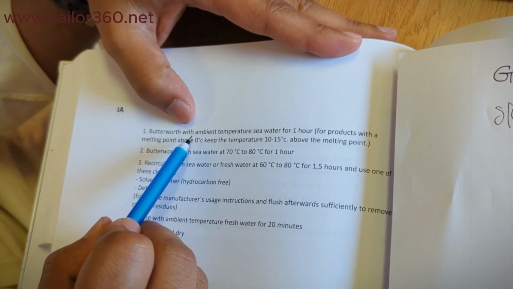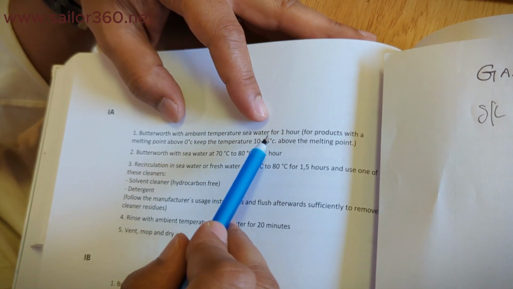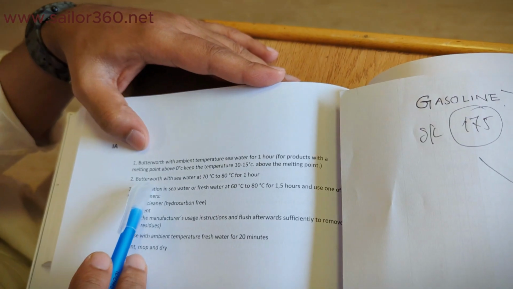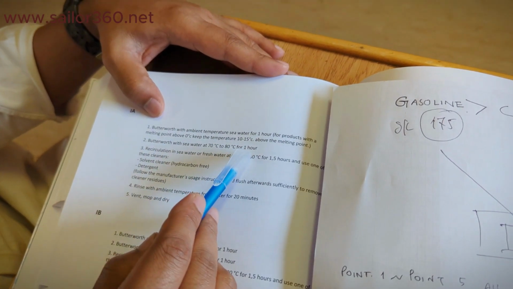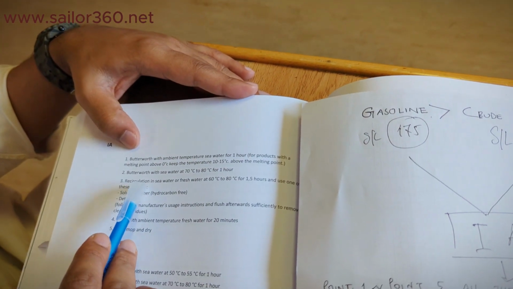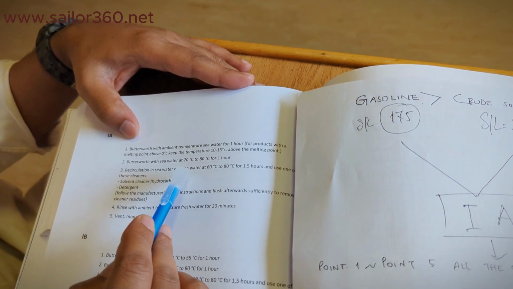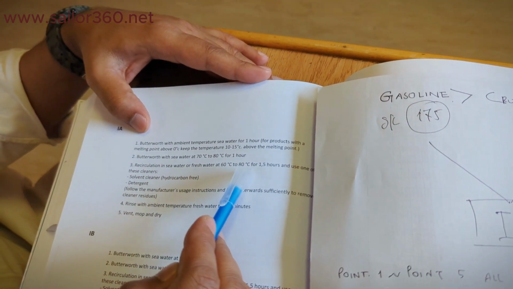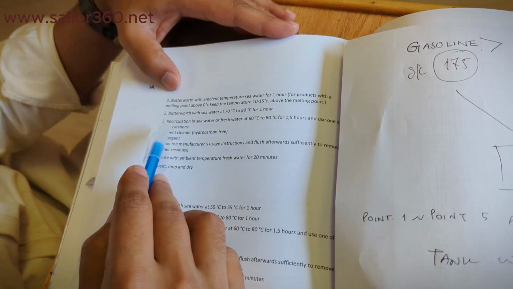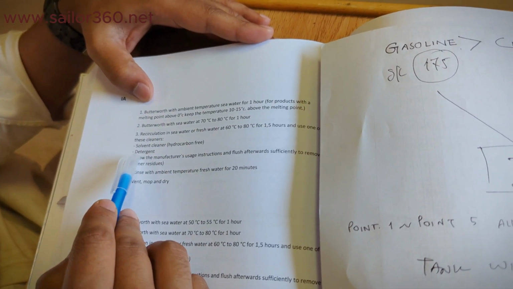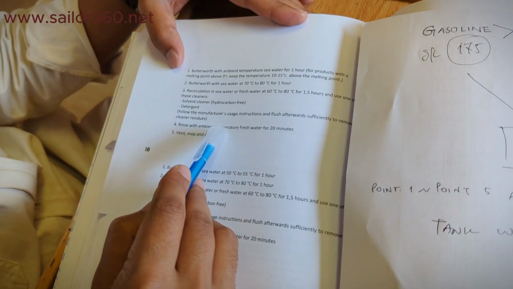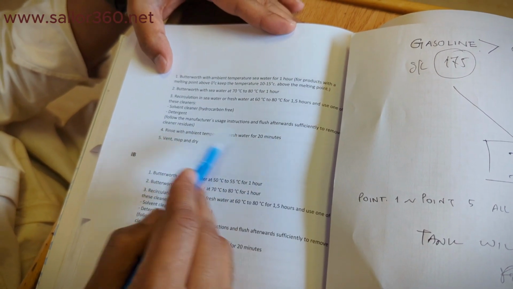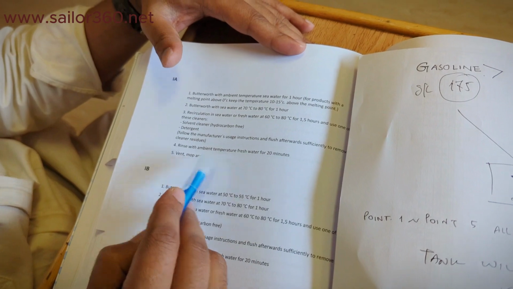Number 1, butterworth with ambient temperature seawater for 1 hour. Step 2, butterworth with seawater 70 to 80 degrees Celsius for 1 hour. Then the next one, recirculation in seawater or fresh water at 60 to 80 degrees Celsius for 1.5 hours. In this stage you have to use solvent cleaner to make the tank free of hydrocarbon. Rinse with ambient temperature fresh water for 20 minutes, then vent, mop and dry.